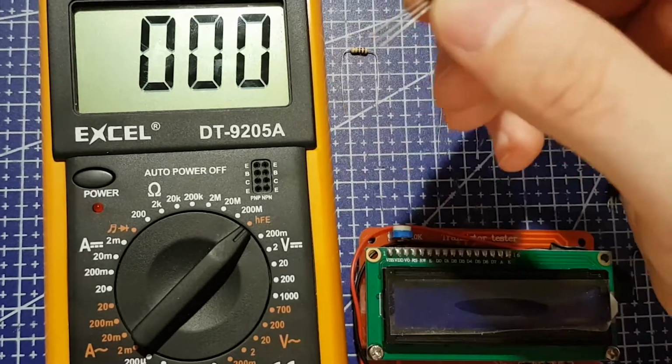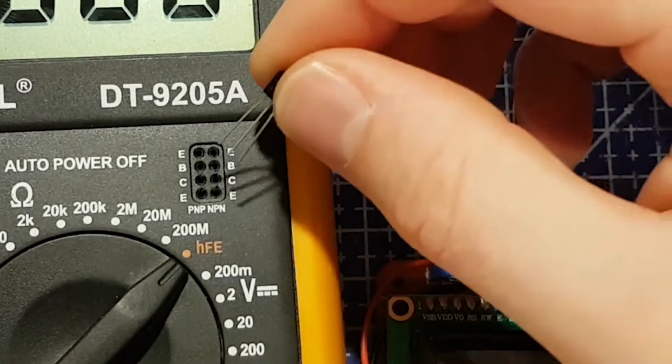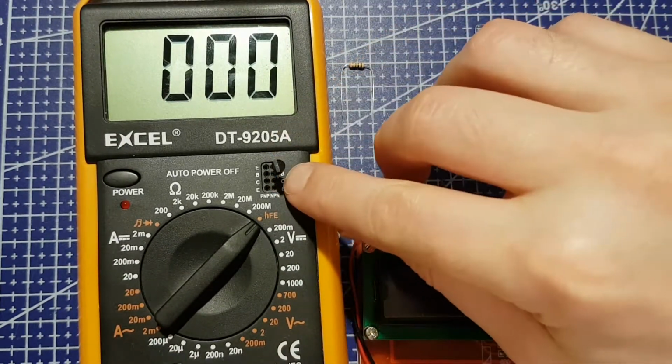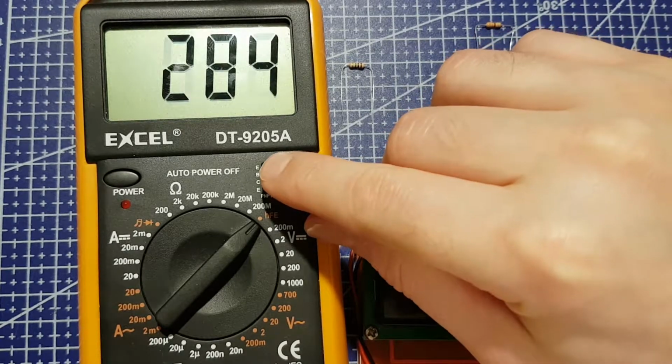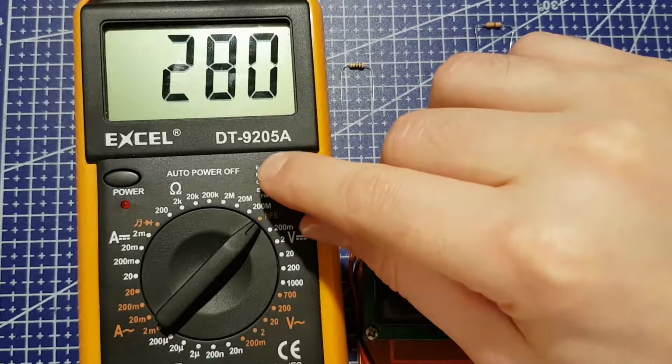Now this one, I know it's an NPN, and I know that the legs are EBC, which is emitter base collector. So I'm going to plug the legs in that order as it's written on the multimeter just down here, EBC. Push it into place, and it's going to give me a HFE reading 281, which I can then check on the data sheet.